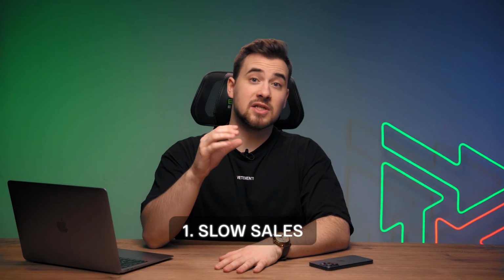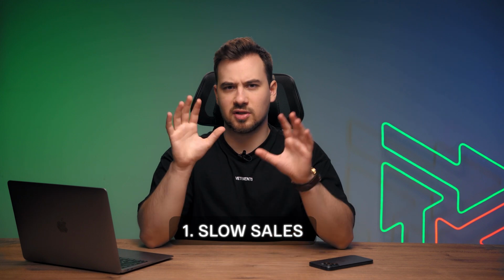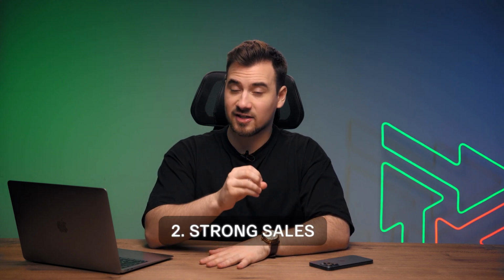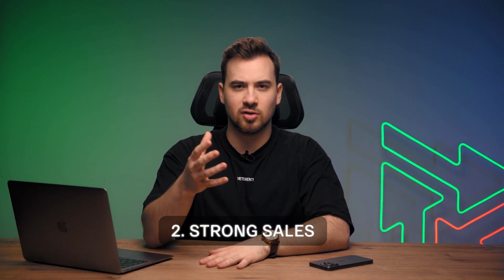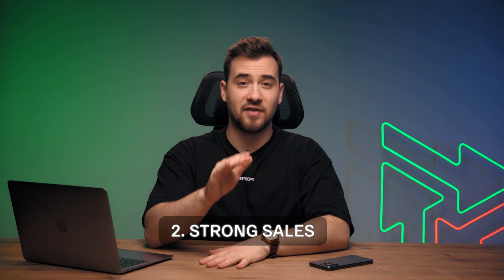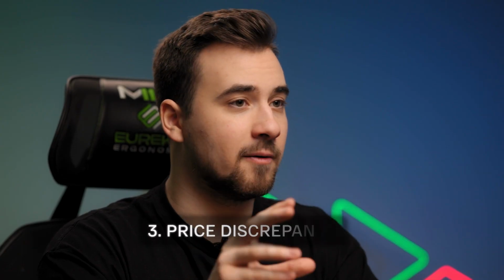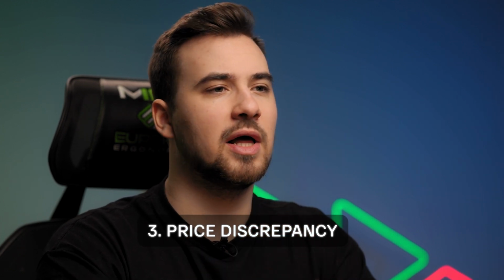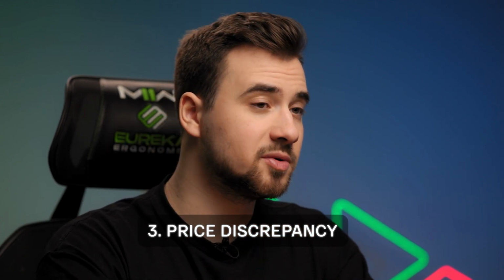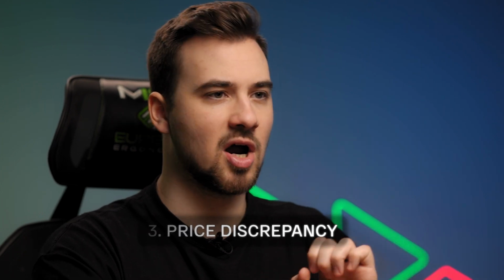Let's look at three scenarios. Number one. Slow sales. If a developer sells under 10% of the apartments, buyers may assume prices will drop since demand is low. Two. Strong sales. If 80% of apartments are sold, buyers may realize prices are fair and might not drop, making it more urgent to buy. Three. Price discrepancy. If the market values the property lower than the developer's price, some buyers may profit by buying at a lower price and reselling later.